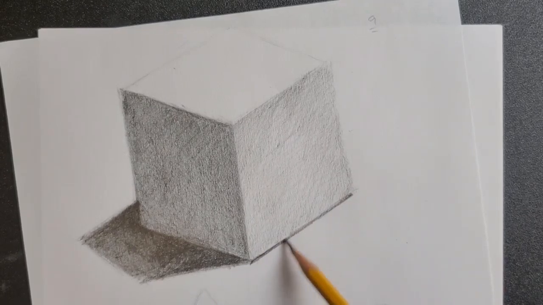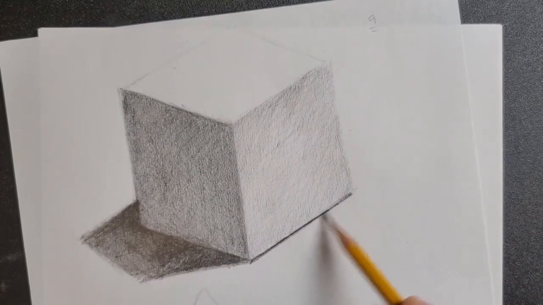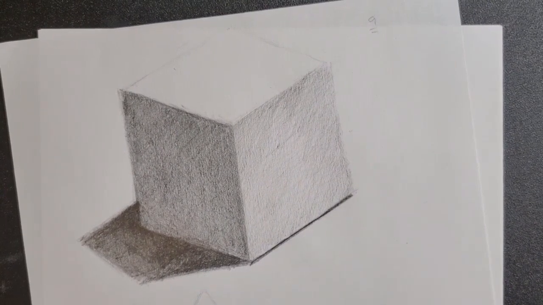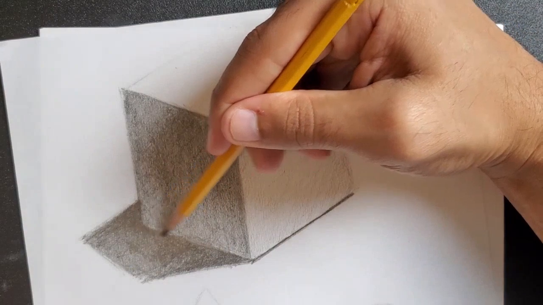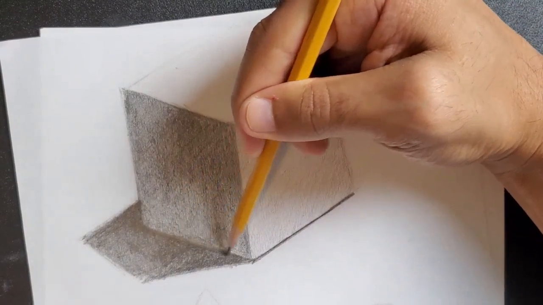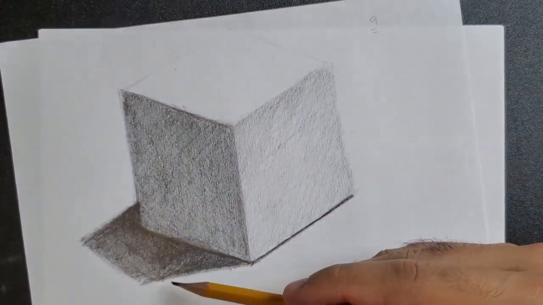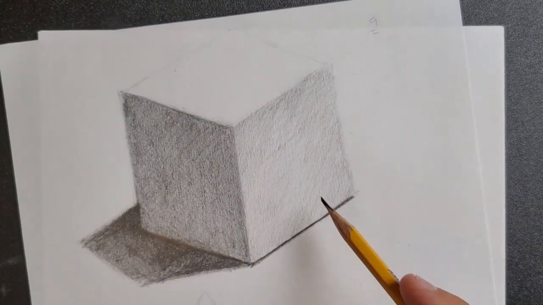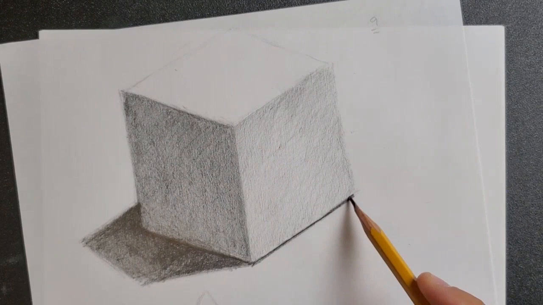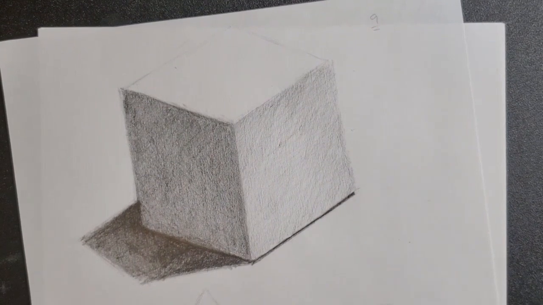This here should definitely be darker. So now I'm just going to apply quite a bit of pressure right there. And you can see that that gives it a lot of what we call depth. And I'm going to do the same thing over here. And you see that also gives it a lot of depth. So if you thought that was dark before, you could see how it could still be even darker.